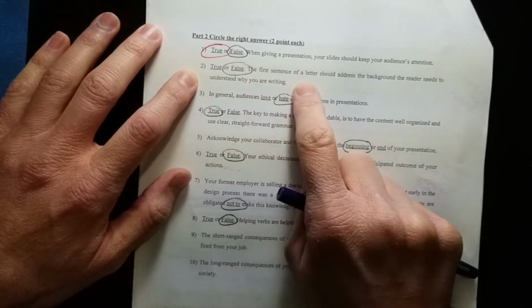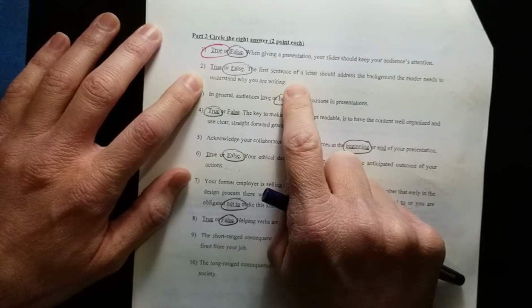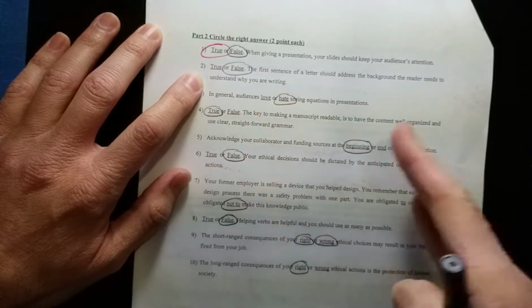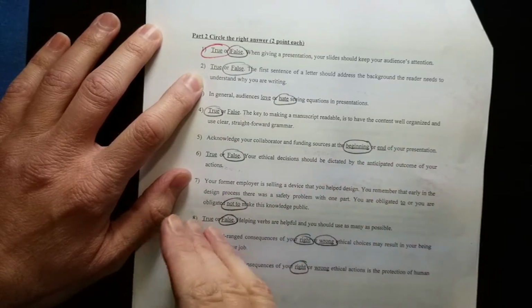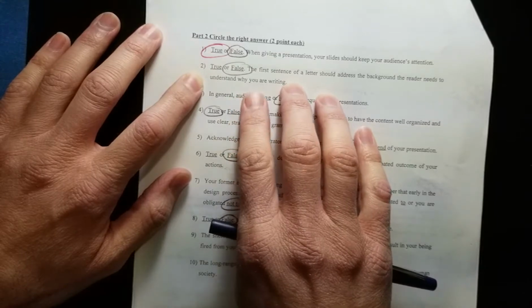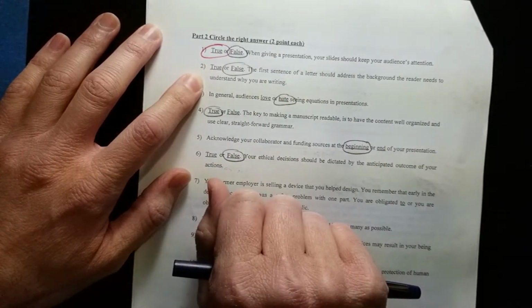Second, "the first sentence of a letter should address the background the reader needs to understand why you are writing" is false. The first sentence should be, I'm writing you to apply for a job. I'm writing to inform you. I am writing to request. Why are you writing the person? Make it so that they know exactly what the rest of the letter or the email is going to say.